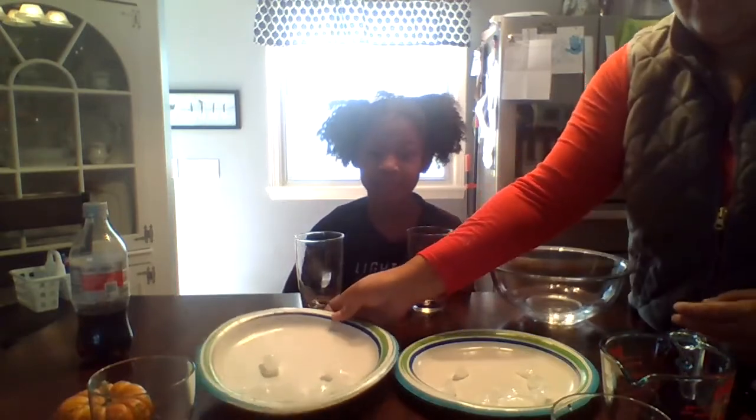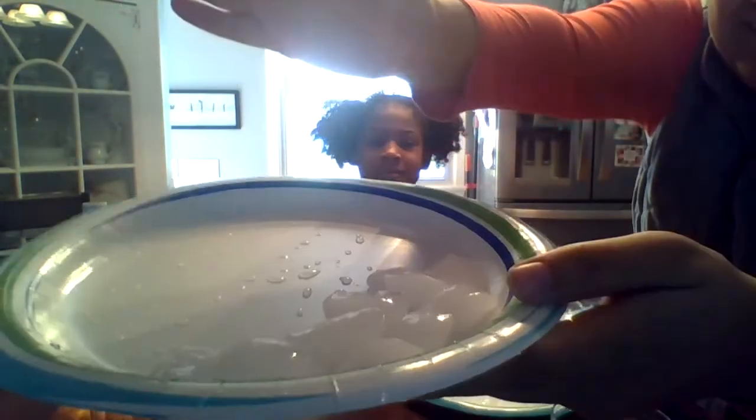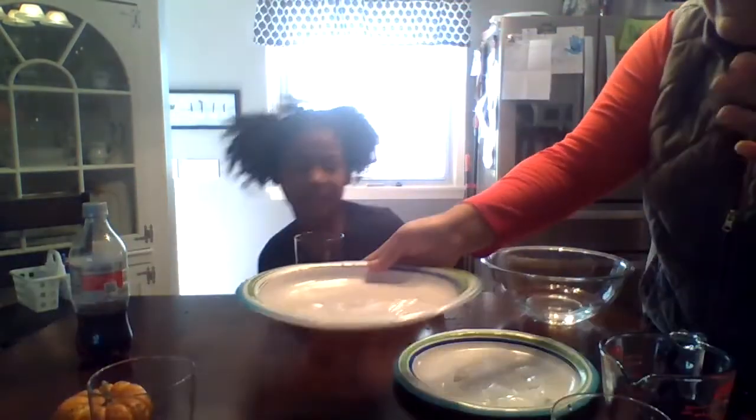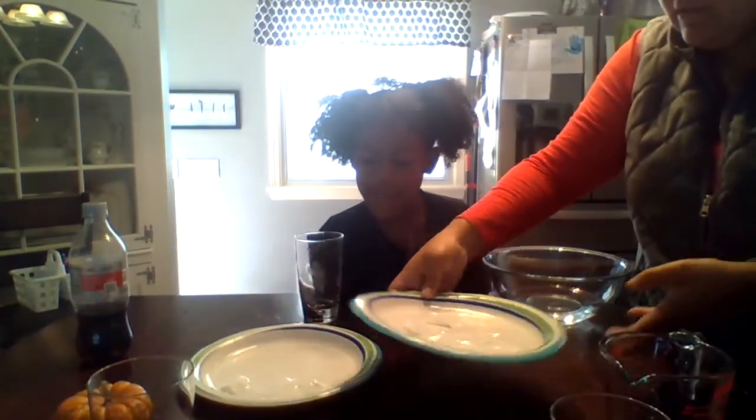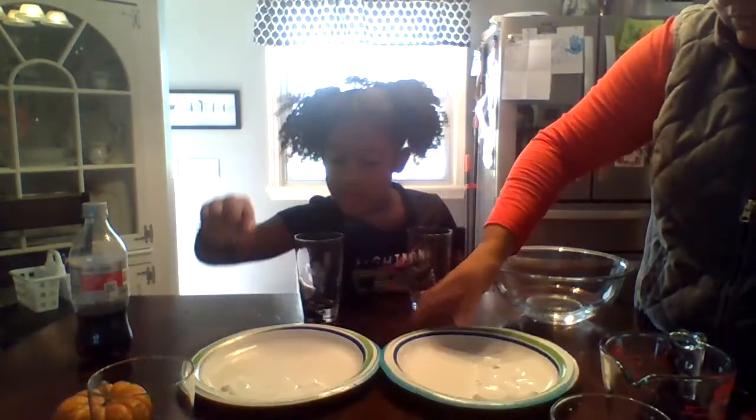Okay, so this is cup 1. And these have melted too. Those ones have 2 little ones, and this one has... I don't know. They look pretty even to me. I think they both melted about the same amount.